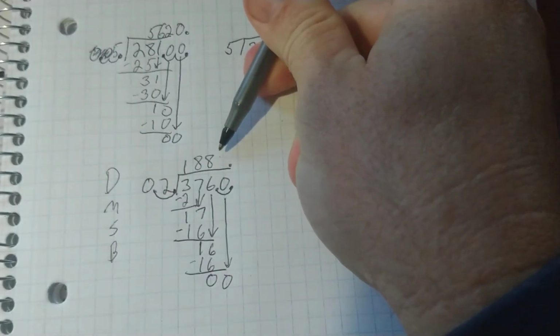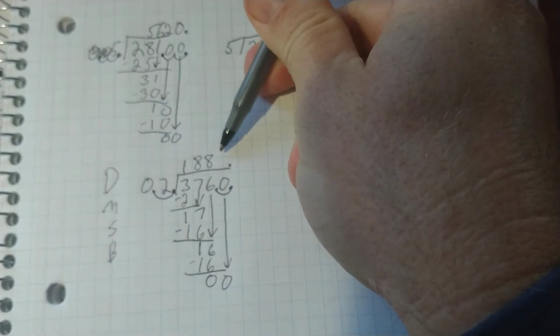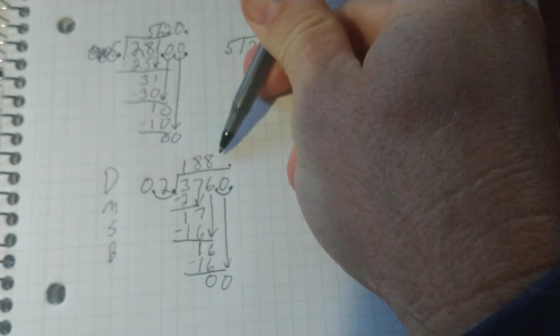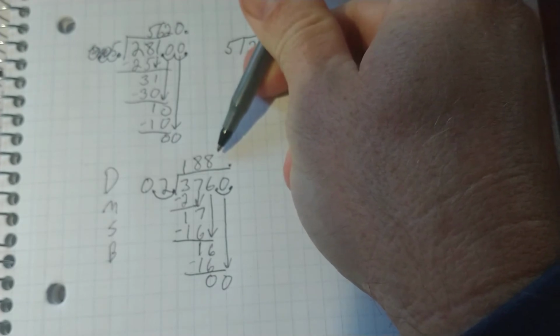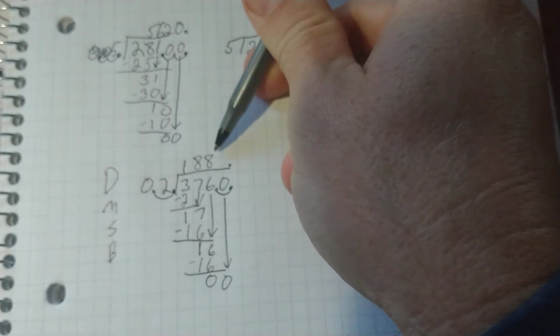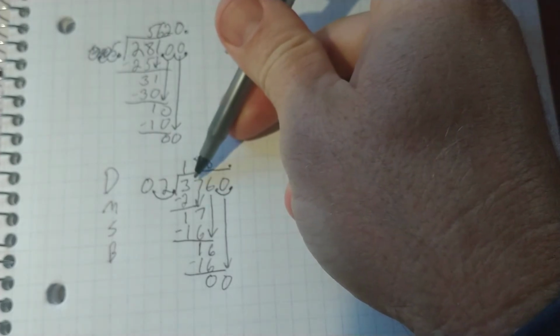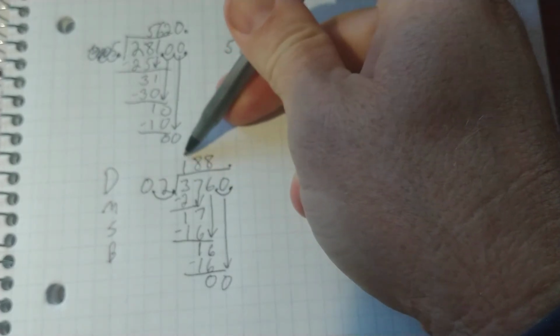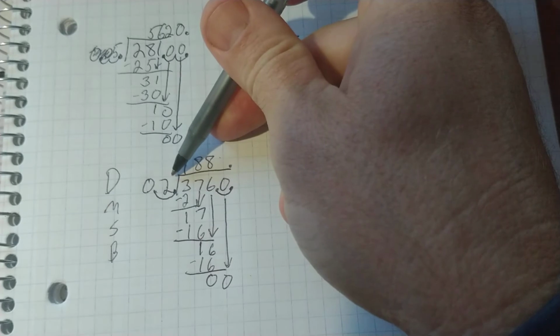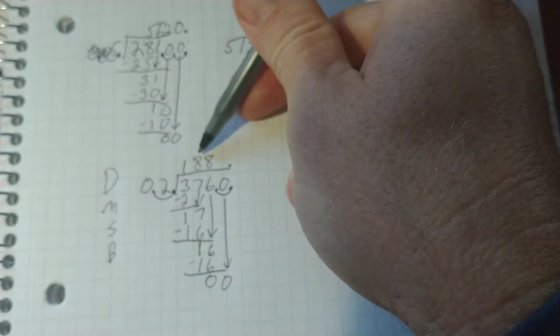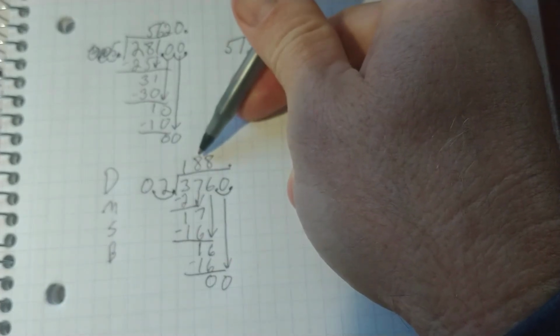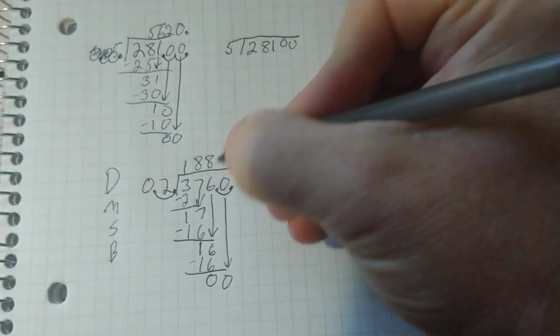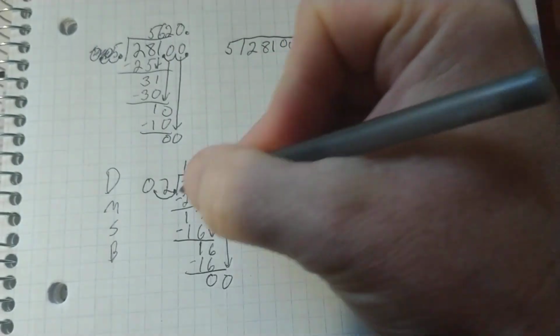Just looking at this, you should see, wow, my answer can't be 188. That really looks weird. Also, if you just think about it from a logical point of view, if I had 3,760 pieces of candy and only 2 people wanted some, does it make sense that each person would only get 188 pieces? So these are ways to figure out, hey, you know what? I maybe made a mistake here somewhere.